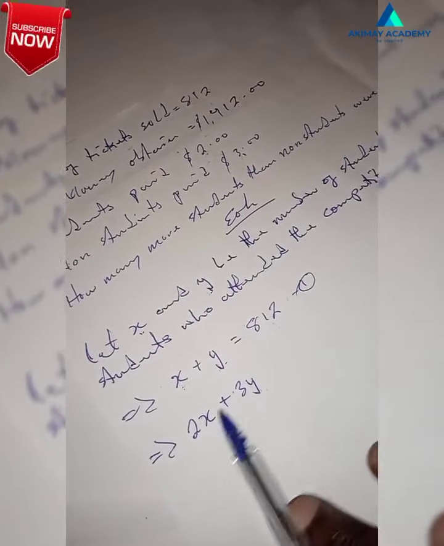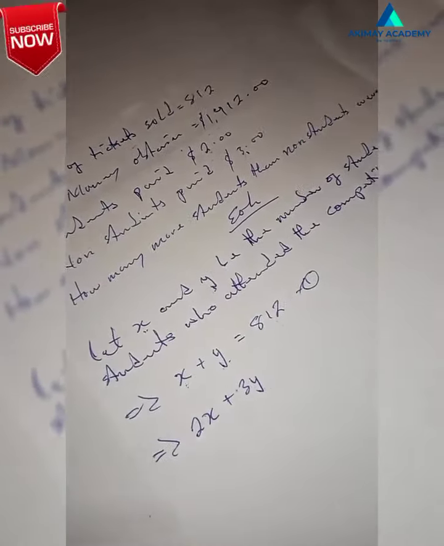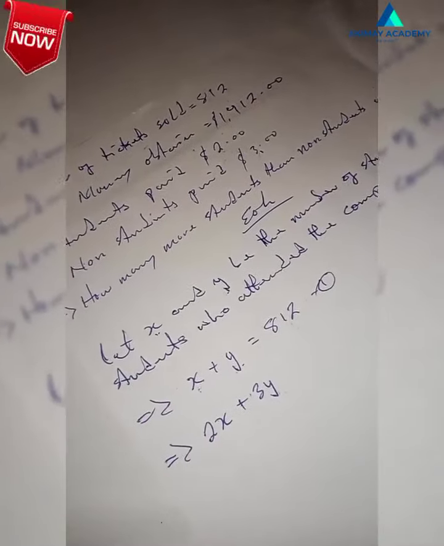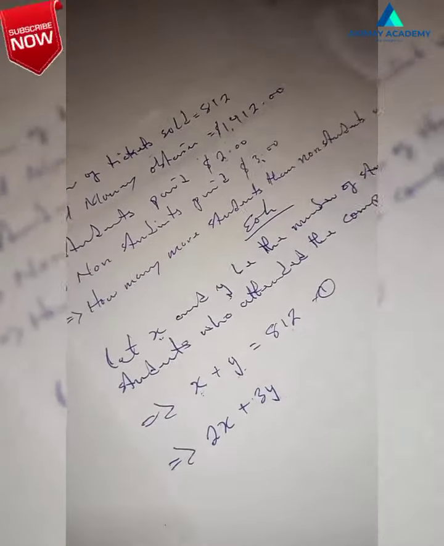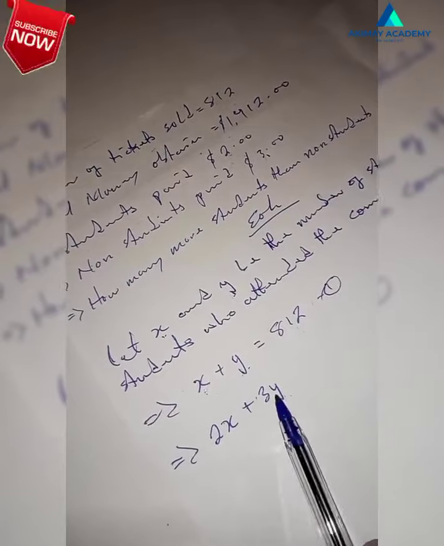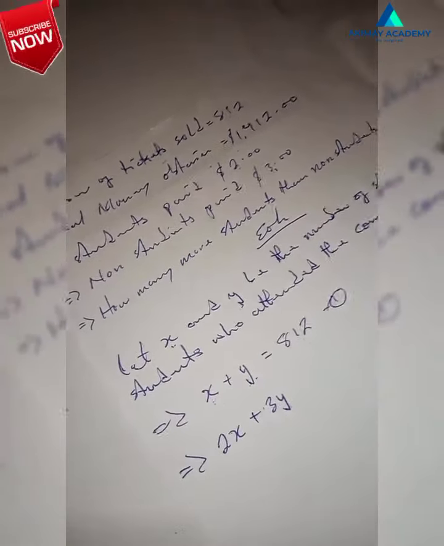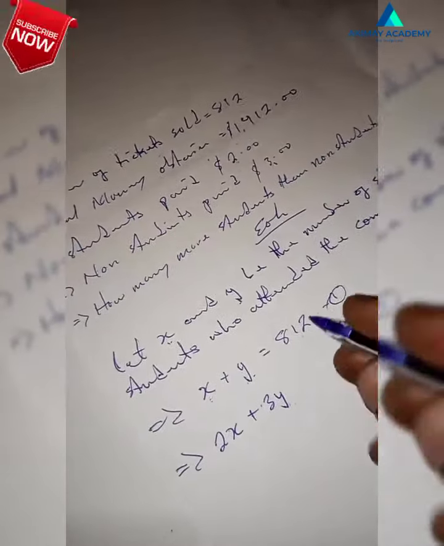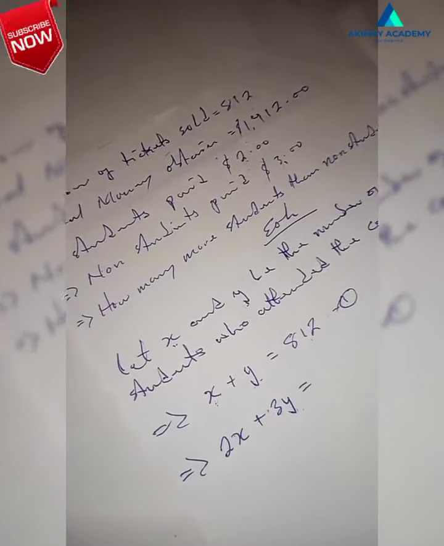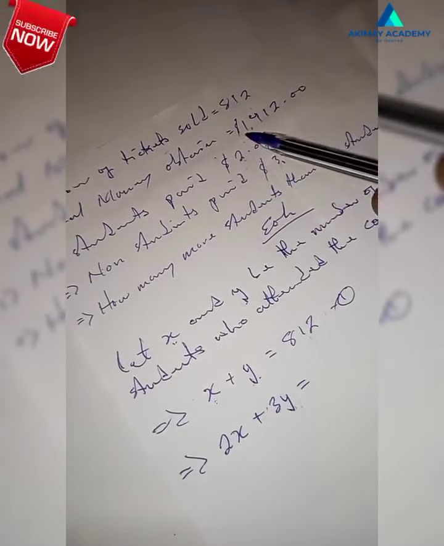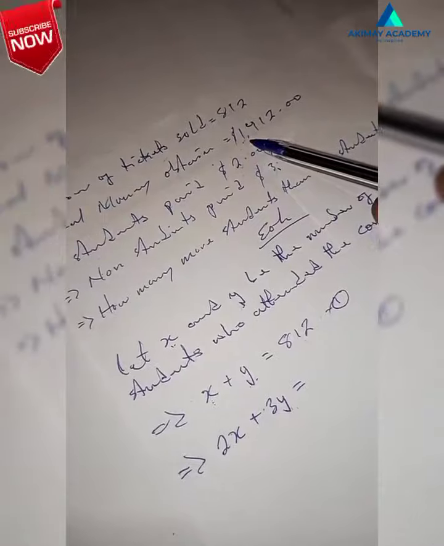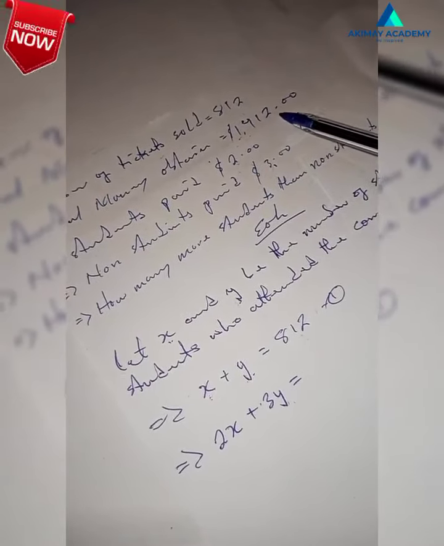Now these two amounts, when we combine them, give us the accrued money that we'll be getting from the students and the non-students. Put together, they should give the total amount, which is $1,912.